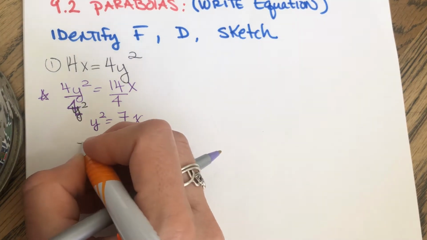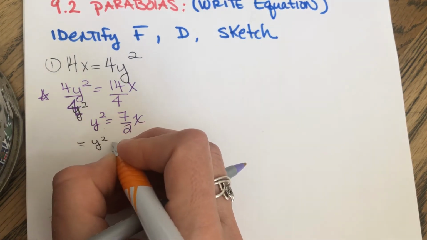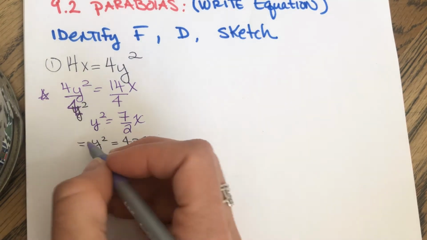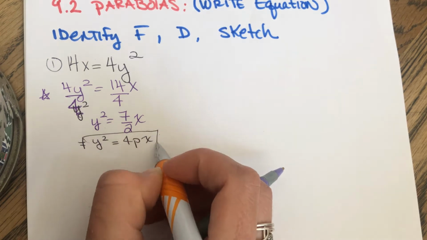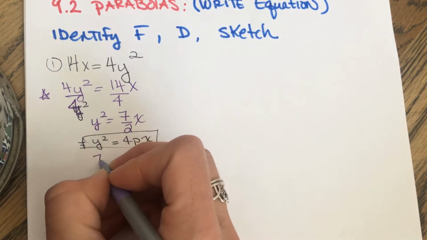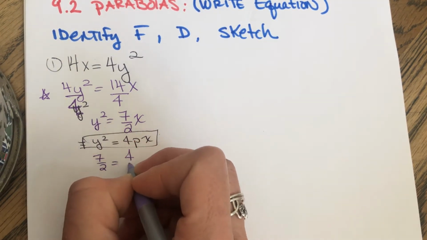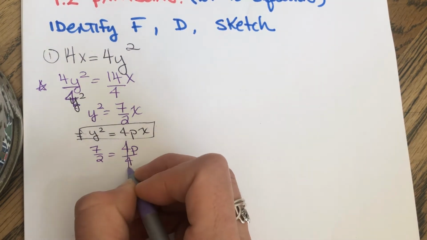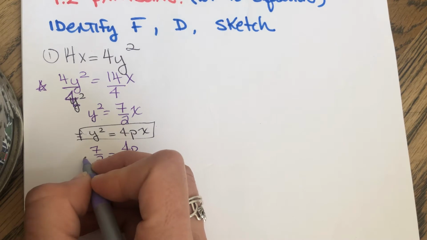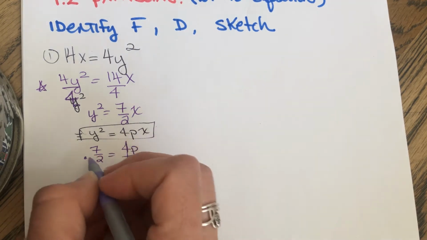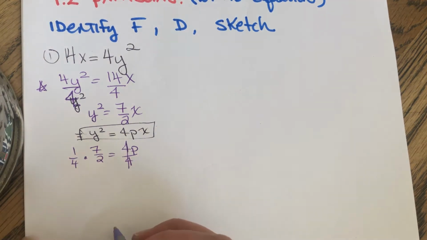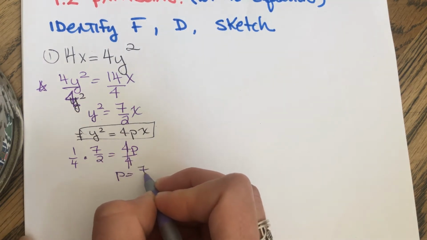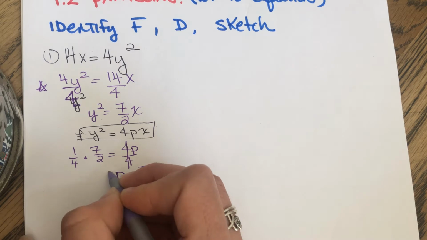Okay, now let's write that y squared equals 4px. So you guys know how to solve for it. Again, I would write that down. Now we know that 7 over 2 has to equal 4p. Let's divide by 4. Now you all should know that dividing means to multiply by the reciprocal. The reciprocal of 4 is 1/4. So we get p equals 7 over 8.